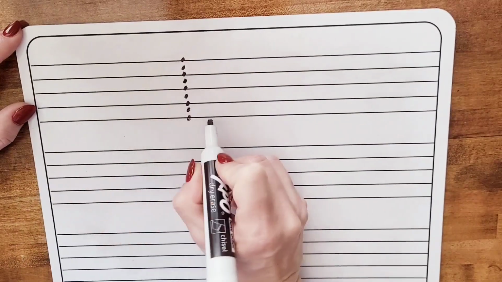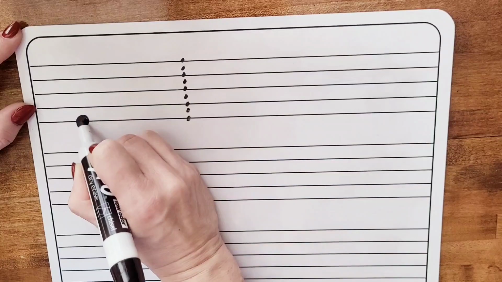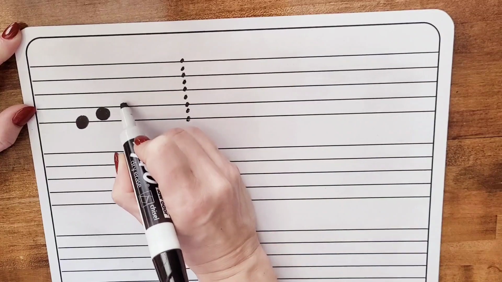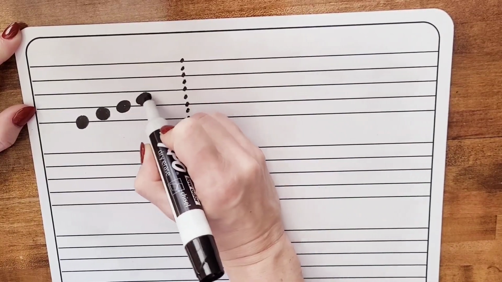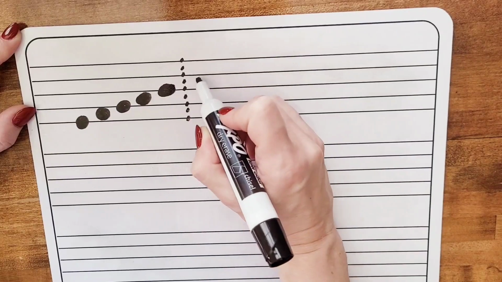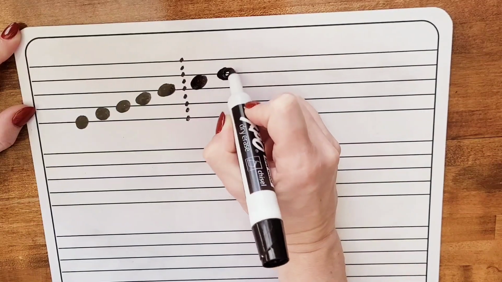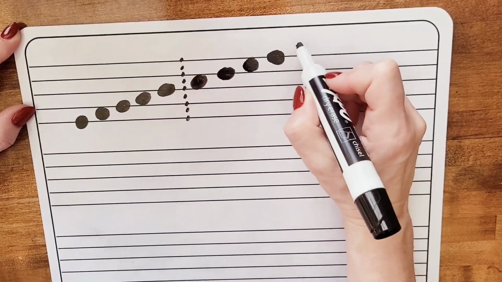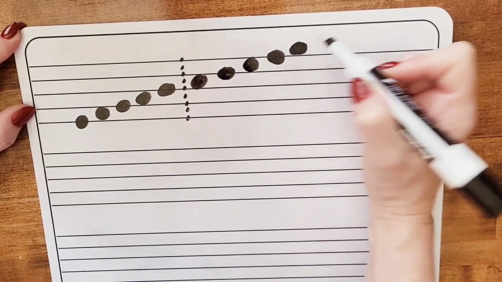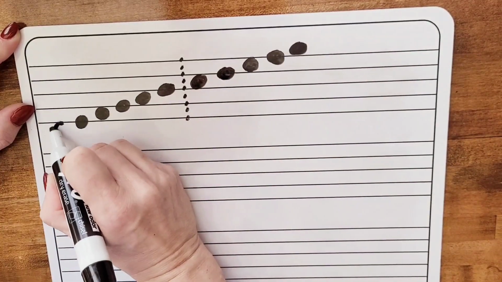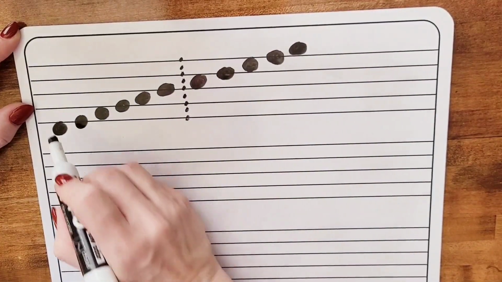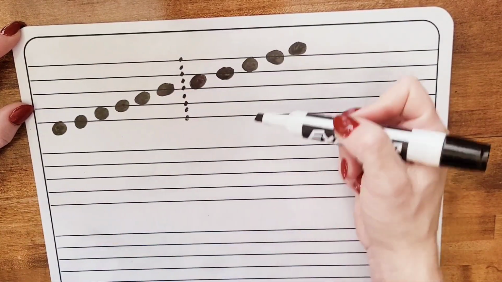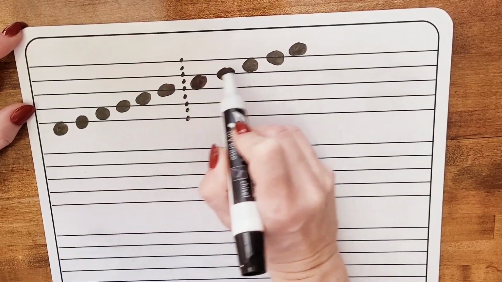So I could start on the bottom line and make my note. And then I could keep going up, space, line, space, line, space, line, space, line, and if I wanted to keep going, space, and so on. I could also continue downward with that space. So each of these represents a note, and you can tell that they go in a linear order.